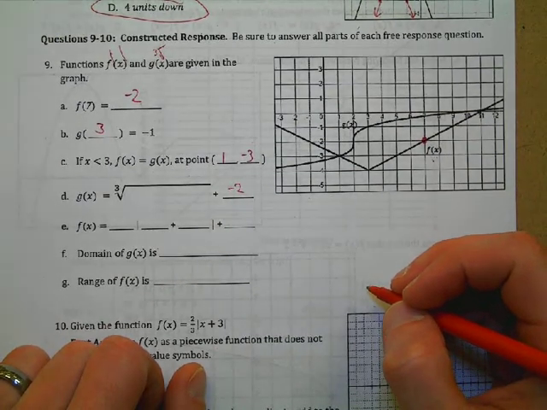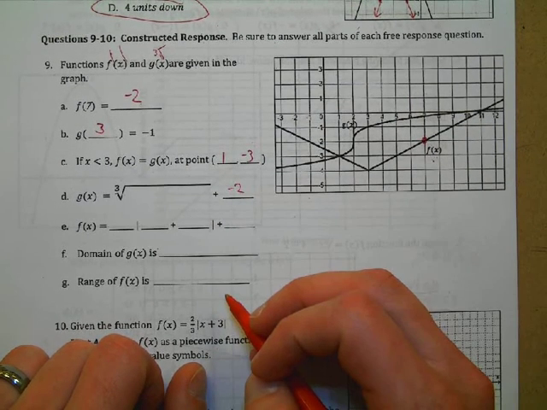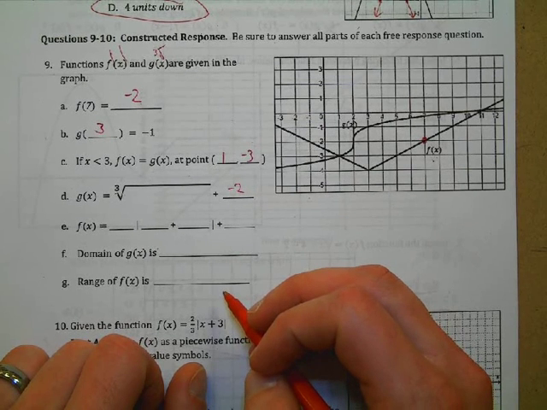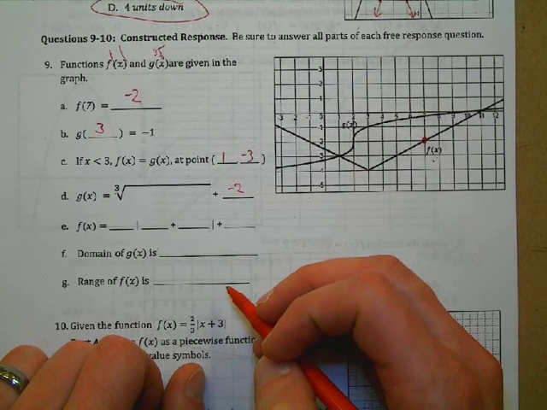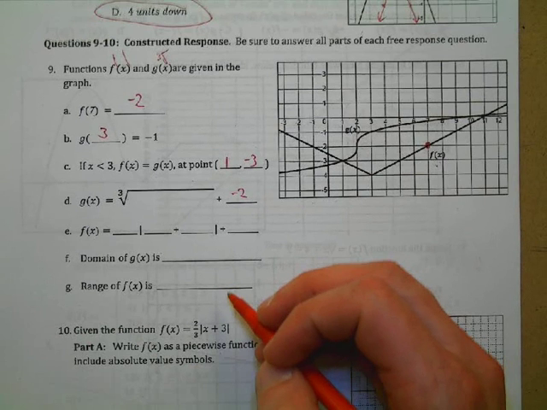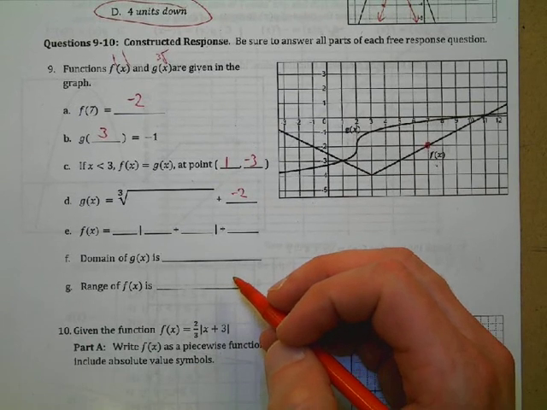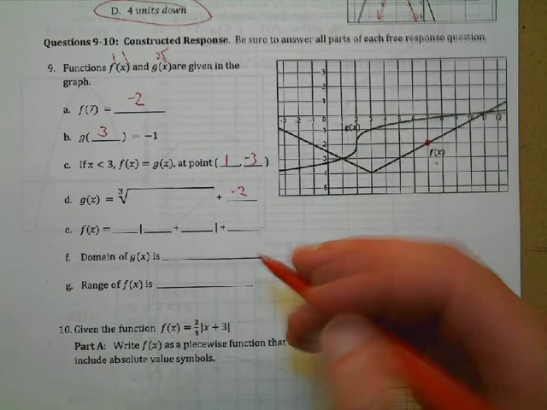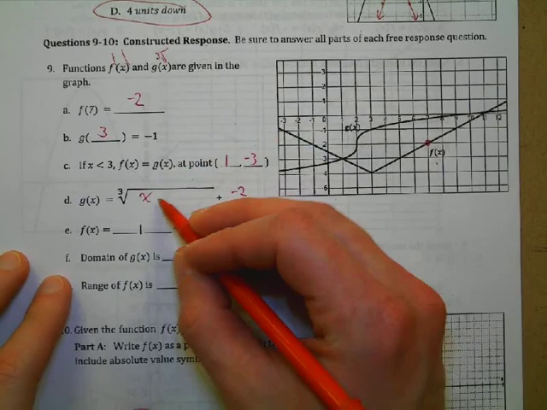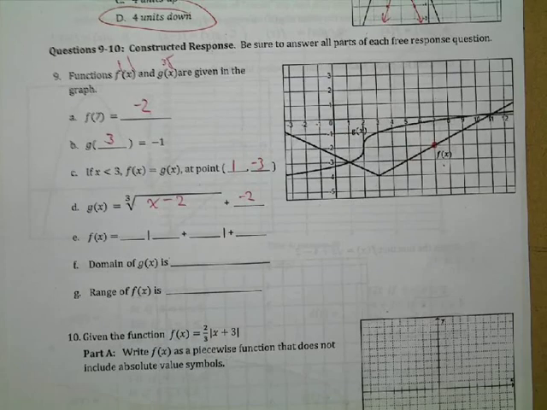We did the down 2. There's that. How much over? 2 to the right or 2 to the left? 2 to the left. 2 to the right. And so to do that, I have to do x minus 2. Very good. There's the equation for g.